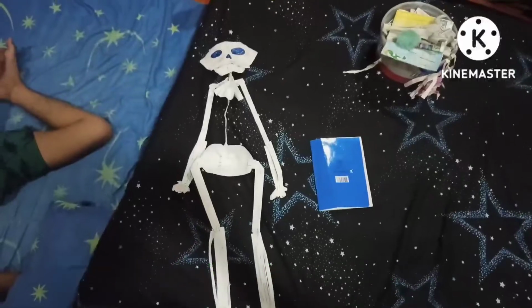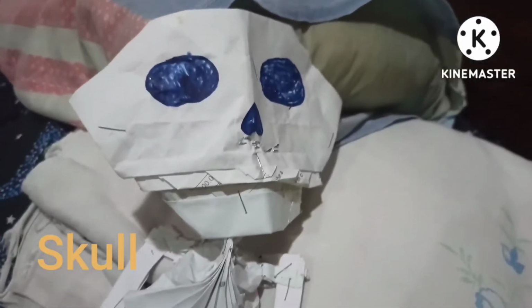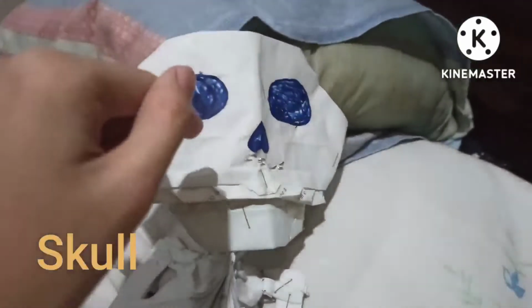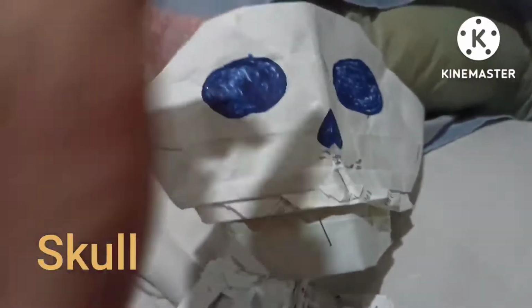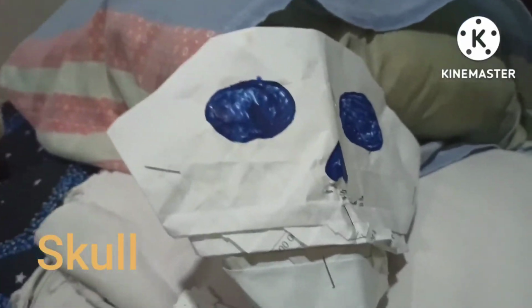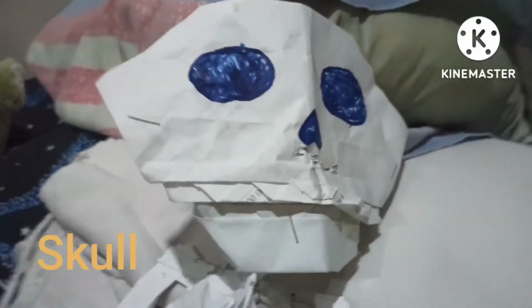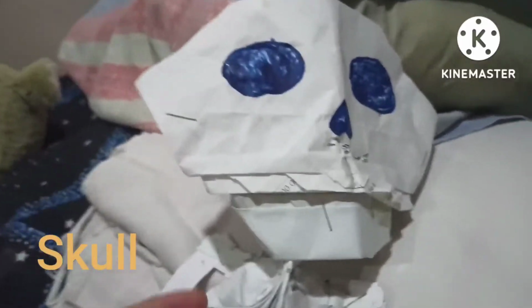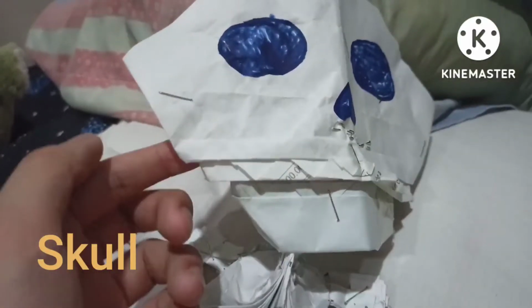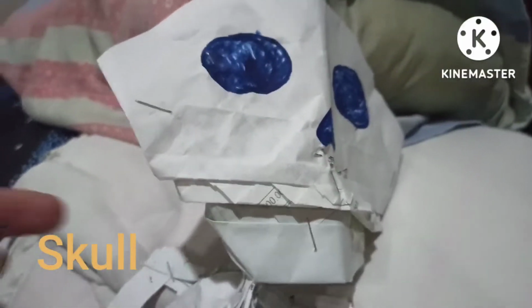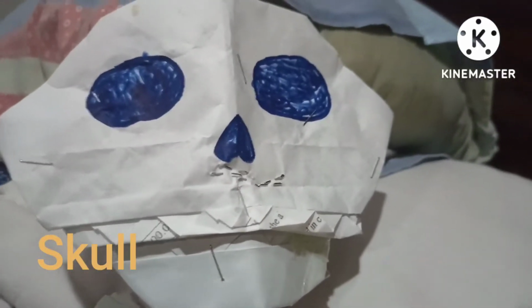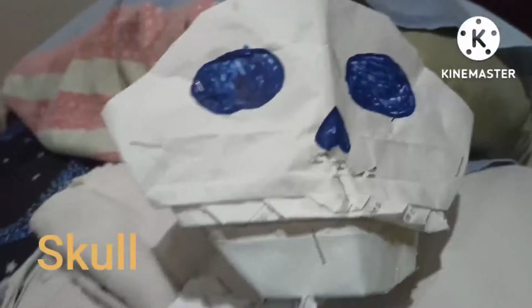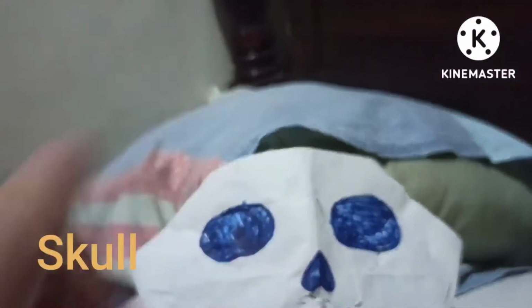The parts of a skeleton. You have the skull. You've got eye sockets, nose sockets, temporal bones, teeth, mandible, condyle, fossa, back head bone, palatine bone.